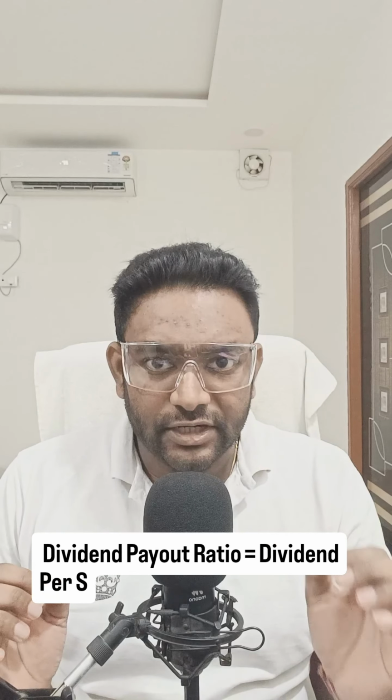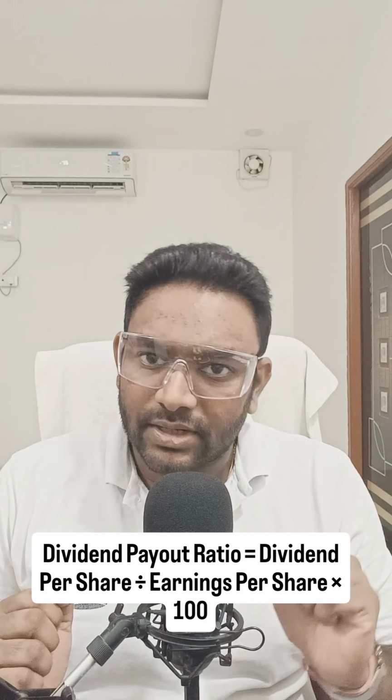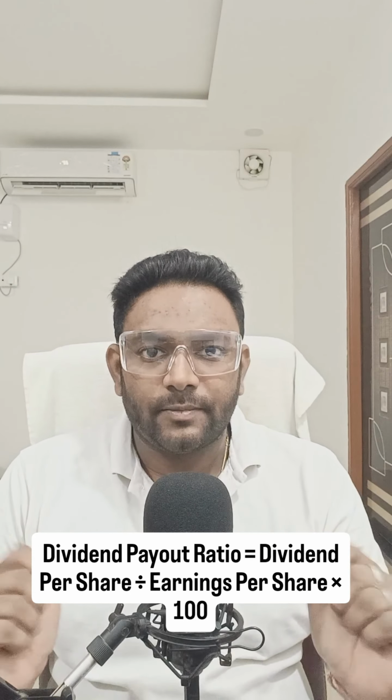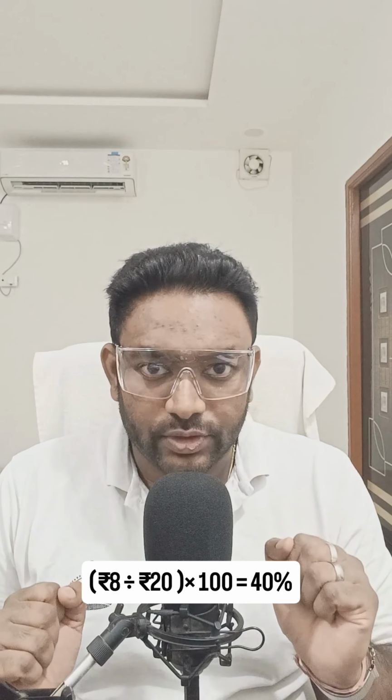So, how is it calculated? The basic formula is very simple. Dividend payout ratio is equal to dividend per share divided by earnings per share multiplied by 100. For example, suppose a company earns rupees 20 per share and pays a dividend of rupees 8 per share. So, on applying the formula, rupees 8 divided by rupees 20 multiplied by 100 gives a payout ratio of 40%. That means the company is distributing 40% of its earnings as dividends.